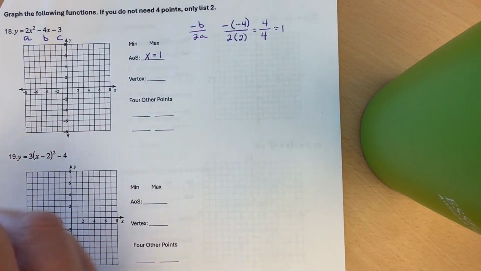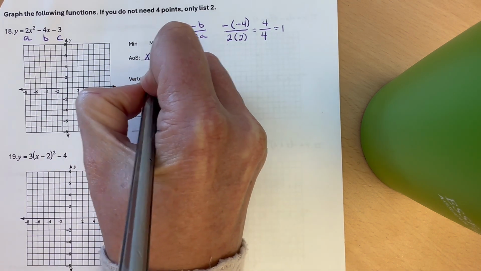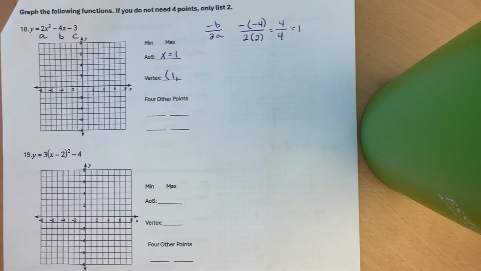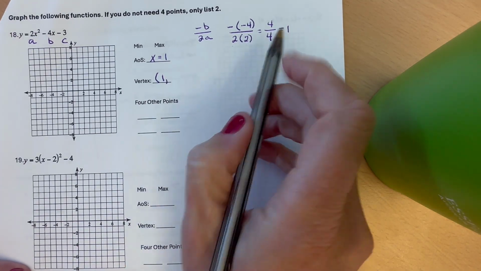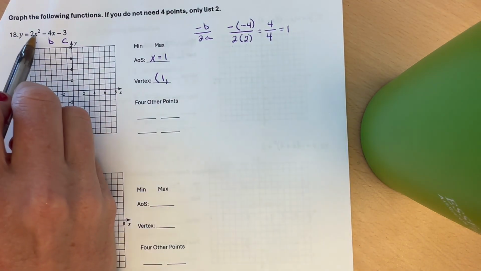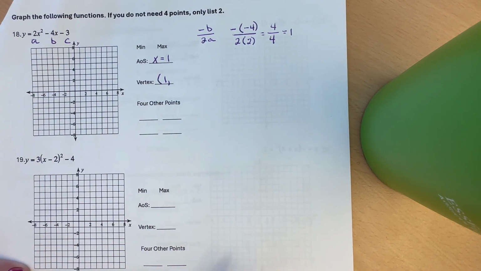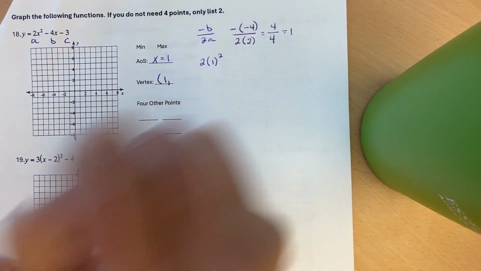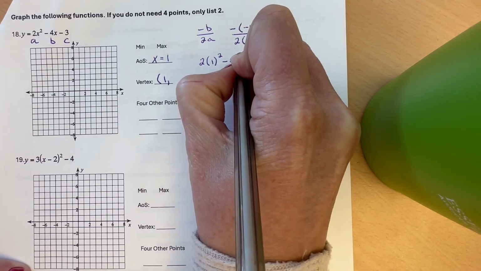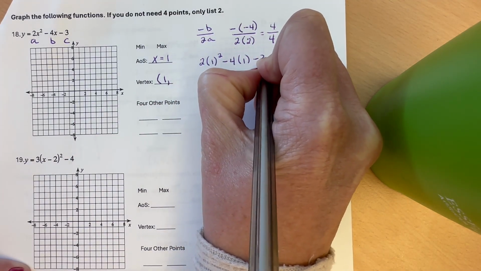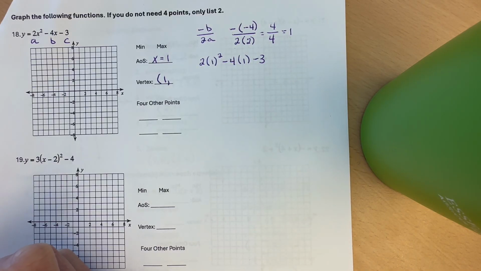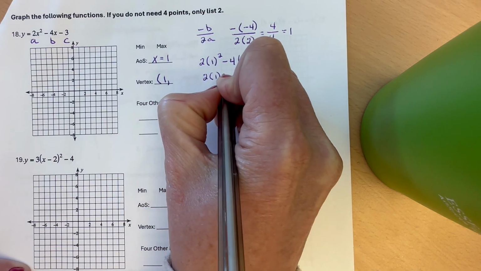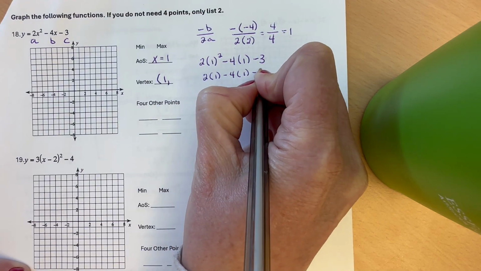This is also the x coordinate of my vertex, so I can put a 1 as the x coordinate. To figure out what my y coordinate is, I'm going to take this 1 and plug it in for each of the x's in my equation. So I'm going to have 2 times 1 squared minus 4 times 1 minus 3. I need to follow my order of operations. 1 squared is 1. Everything else stays the same.